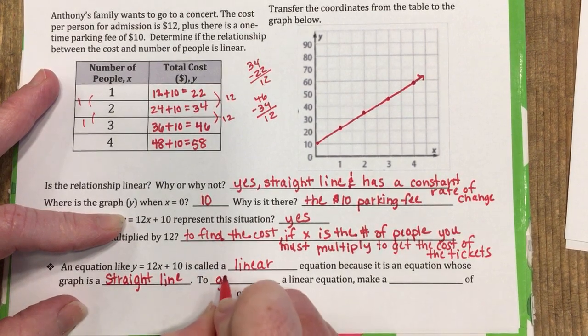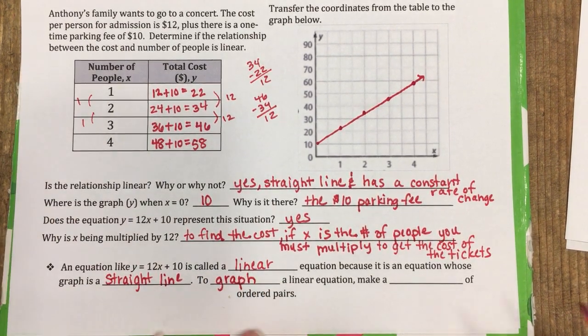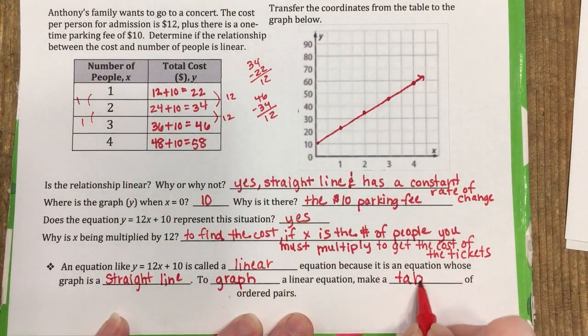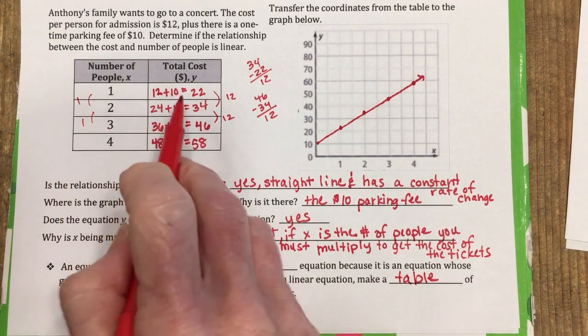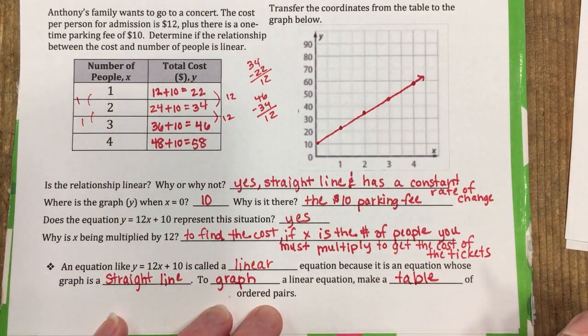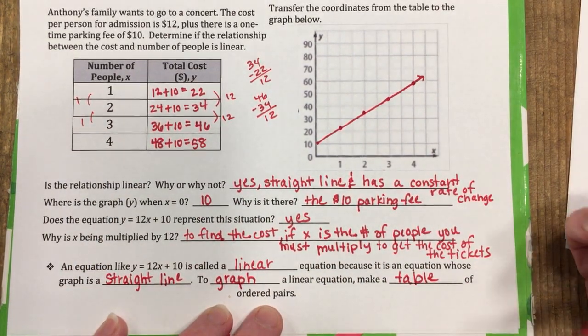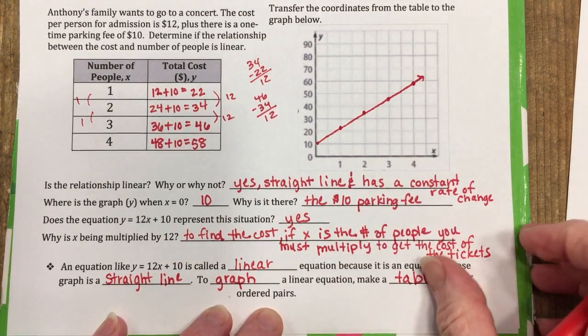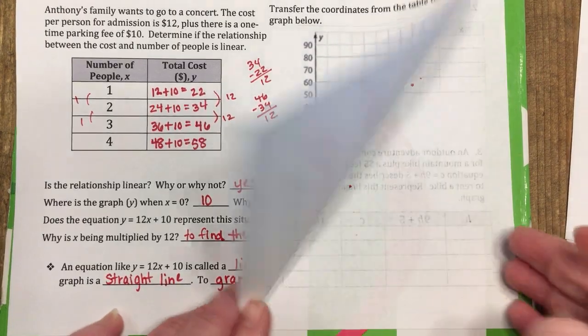And then to graph a linear equation, what did we do? We made a table, and then we use that table as our ordered pairs to graph the line. All right, so that's basically what you're going to be doing. You're going to be given an equation like this one, and then you're going to graph it on a coordinate plane. All right, so let's do it.